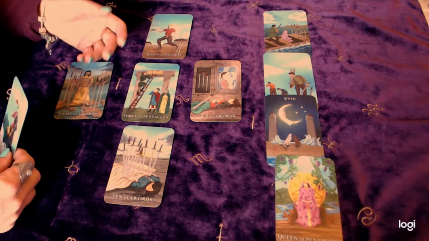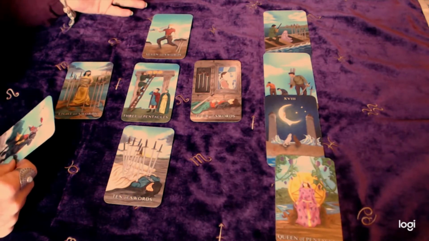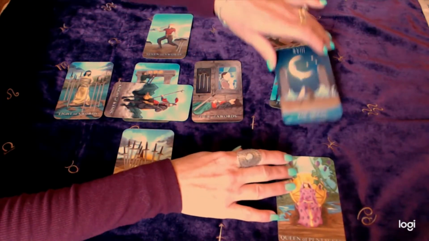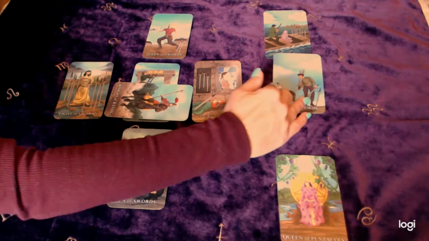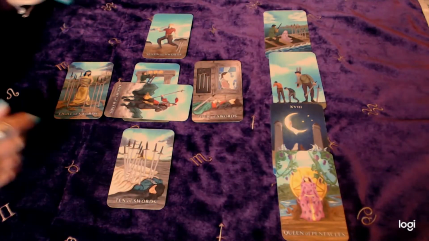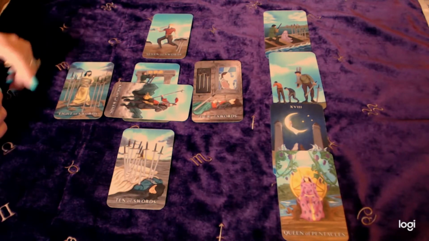So this could mean there's a lack of creativity or a lack of passion surrounding something, okay? And the same as if you remove the water, we could say we're lacking in emotional energy, okay? But we've got all the energies here. We've just got an abundance of swords.